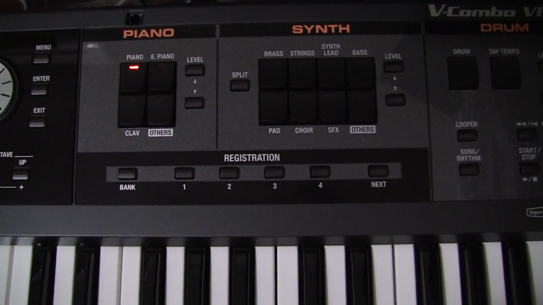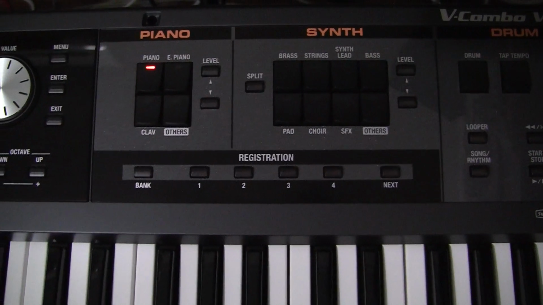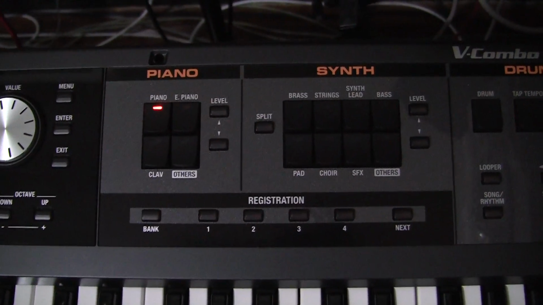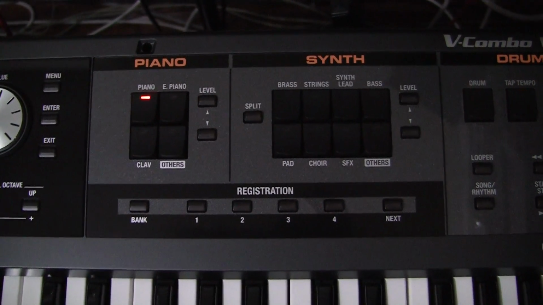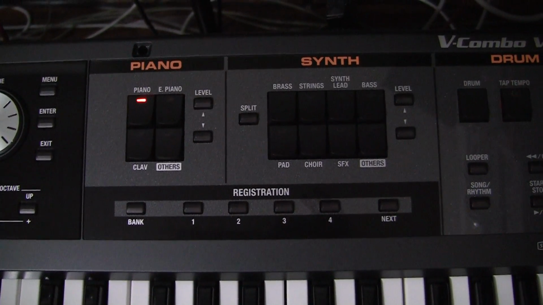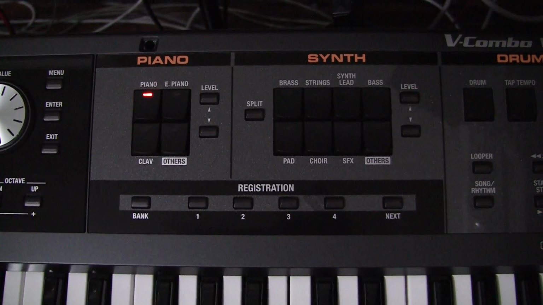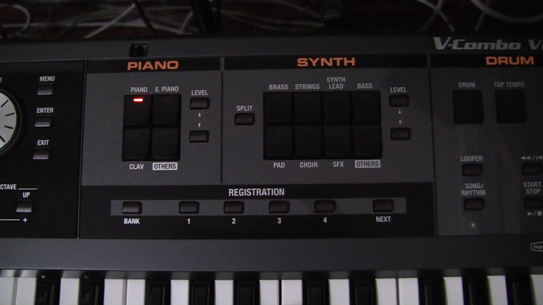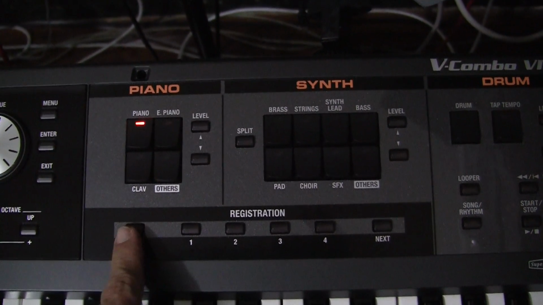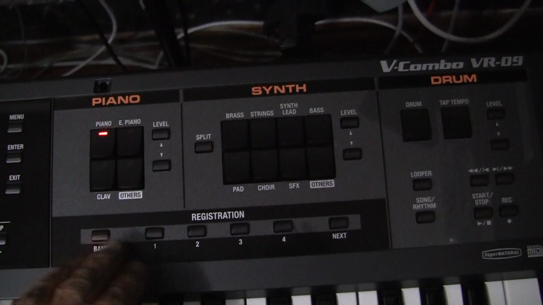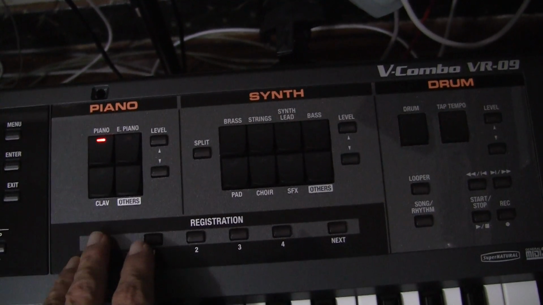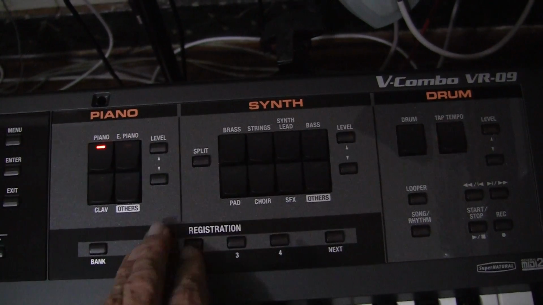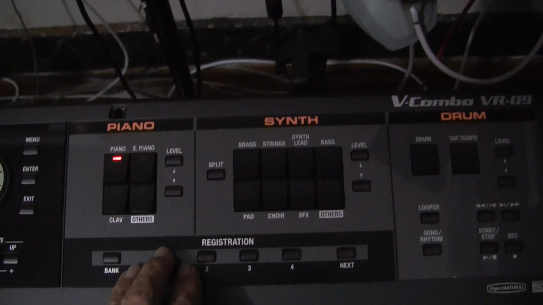Note this allows for upper, lower, and split. But here we're only interested in playing a single part, which we've shown you how to set up in your D-110. So what we do now is carry you through an exercise to make registration 5, which will obviously be the 1 key in bank 2, because the number starts at 1. But before that, we're just going to press these 4 numbers and show you how it changes on the D-110.